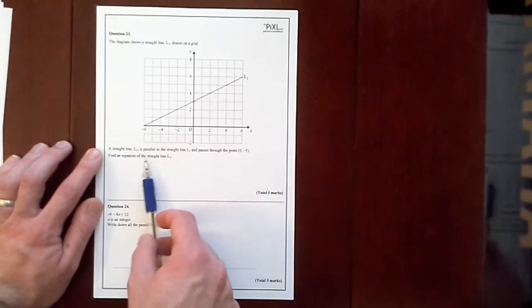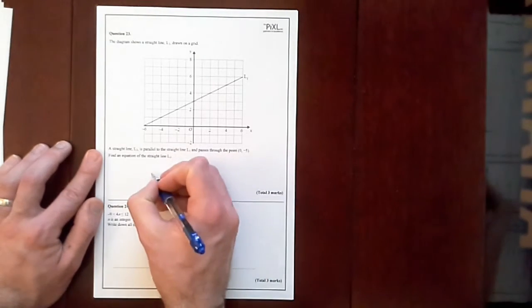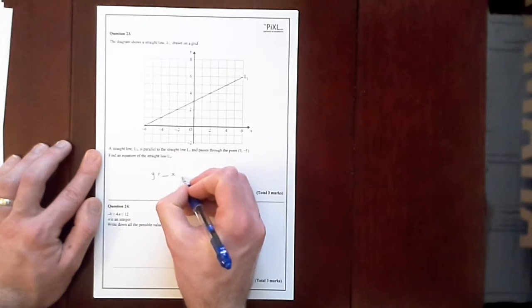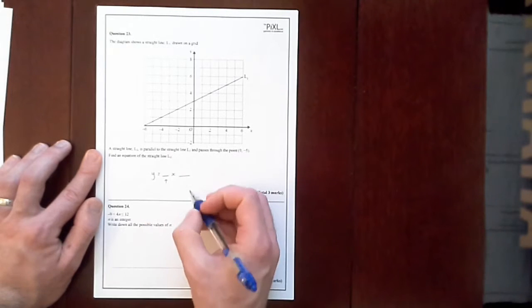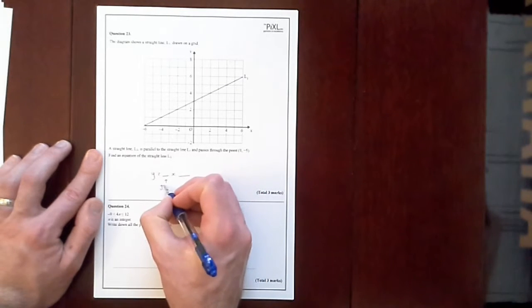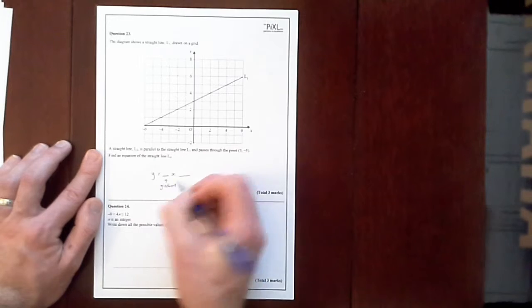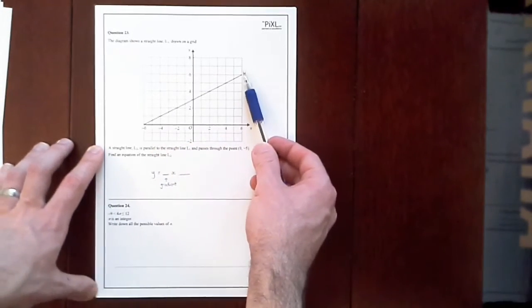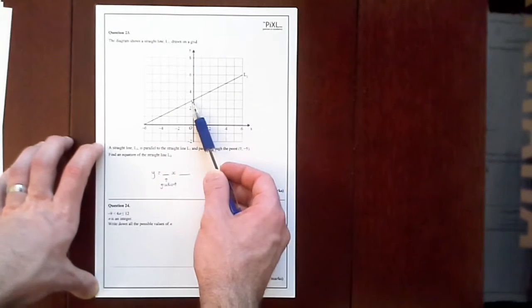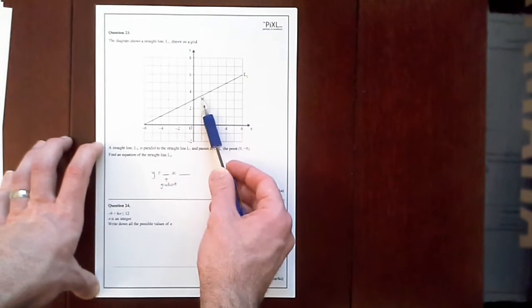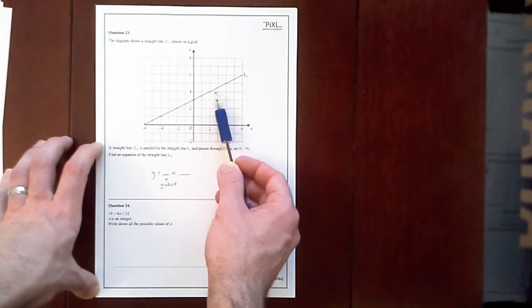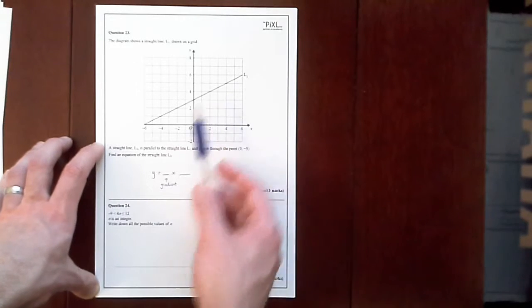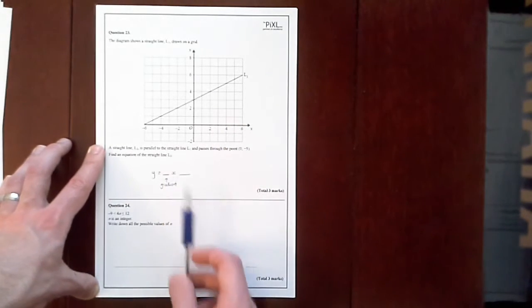Okay, in this graph, the equation of the straight line L2 is going to be this. This number here will be the gradient, which, because we know it is parallel to this line, will be exactly the same. Now in this line, the gradient, for every 1 square we go across, it takes half a square to go back up to the line again. Here's another one, 1 square across, and it takes half a square to go back up to the line. So the gradient would be a half.